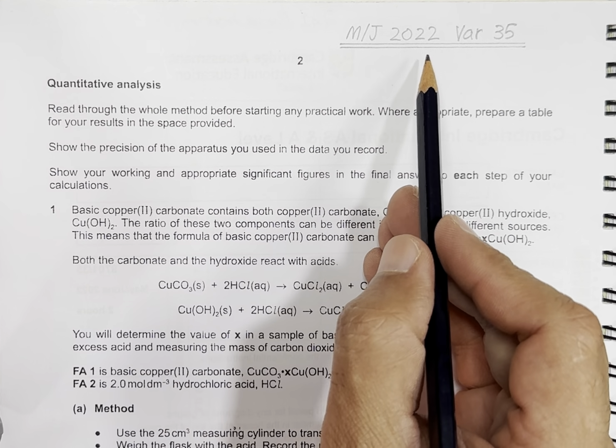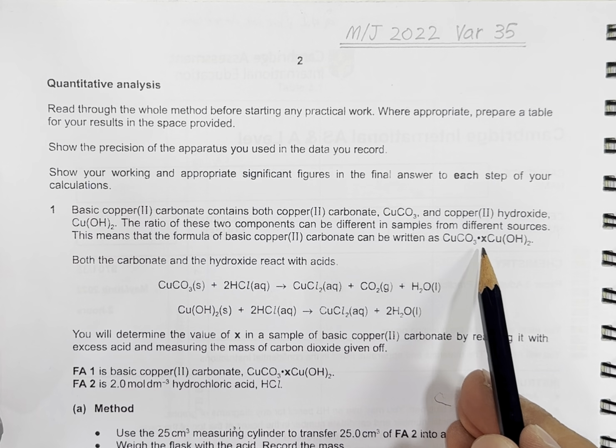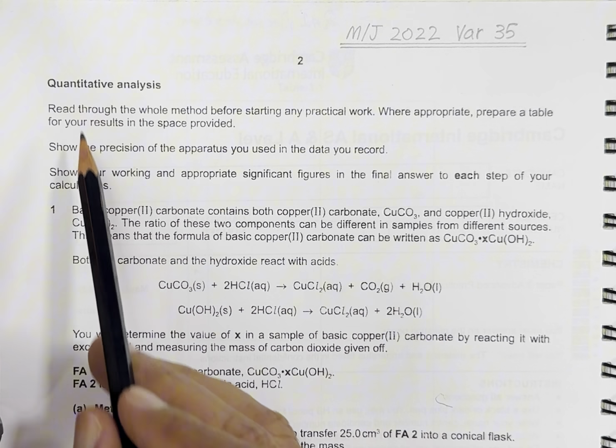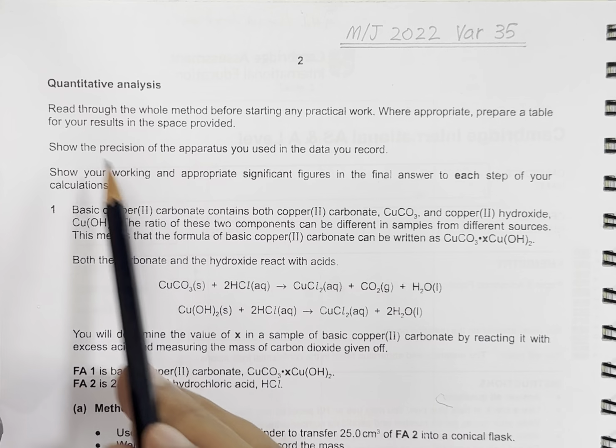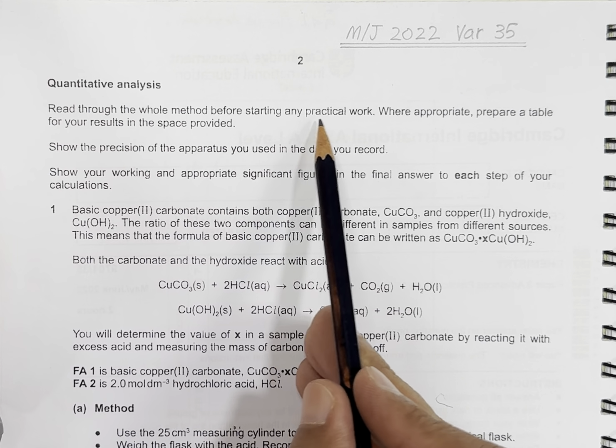May-June 2022, variant 3.5. Finding the value of X in basic copper carbonate by measuring the volume of carbon dioxide collected. Quantitative analysis question says, read through the whole method before starting any practical work.